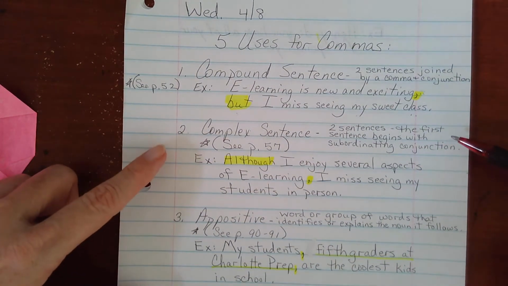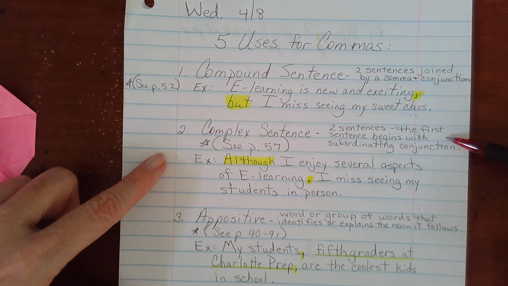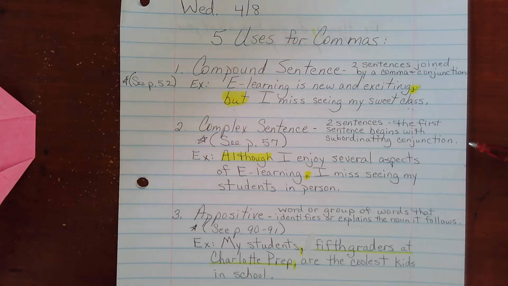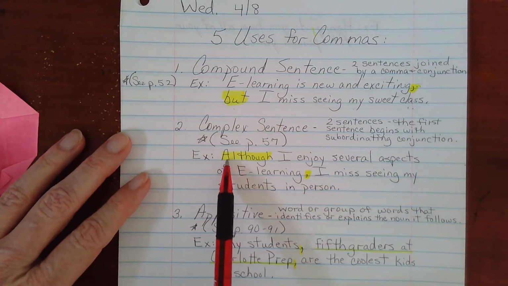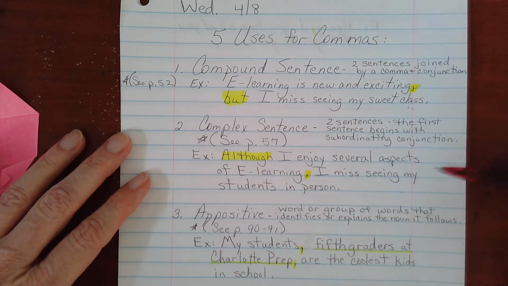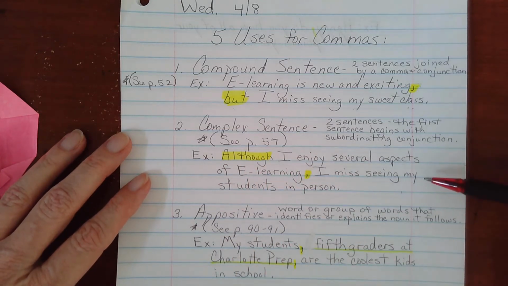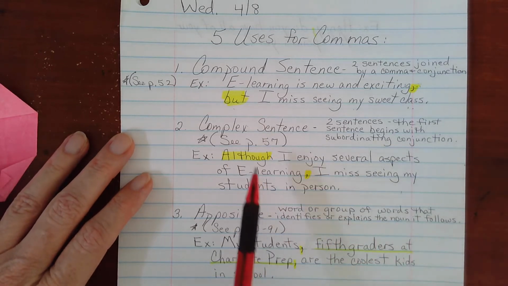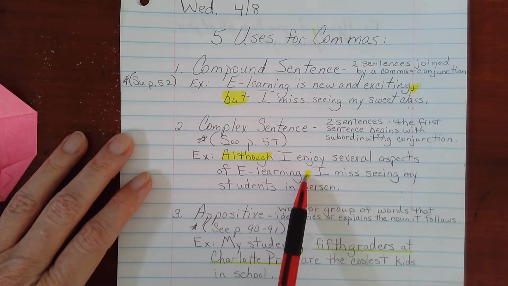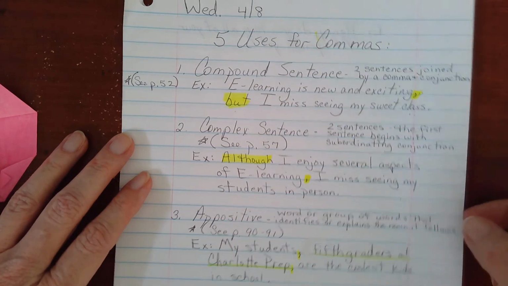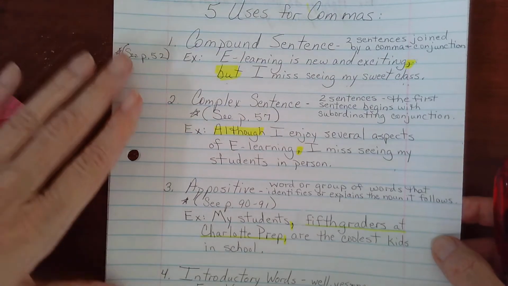All right, complex sentences also are two sentences joined together, but the first part of that sentence is going to begin with a subordinating conjunction, like although, after, if, when, whenever. There are several of them on page 57. And here's an example. Although I enjoy several aspects of e-learning, I miss seeing my students in person. Okay, so when you start this first sentence with a subordinating conjunction, you have to have a comma in between those two sentences. Okay?